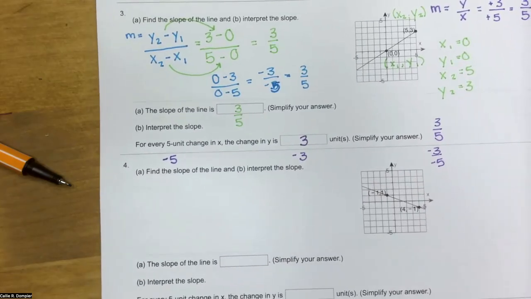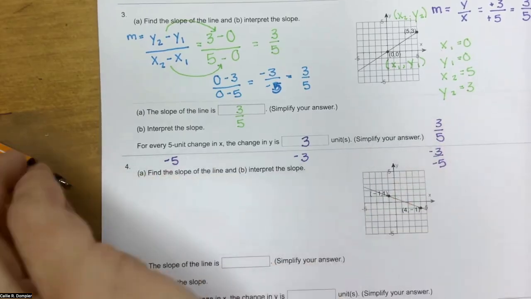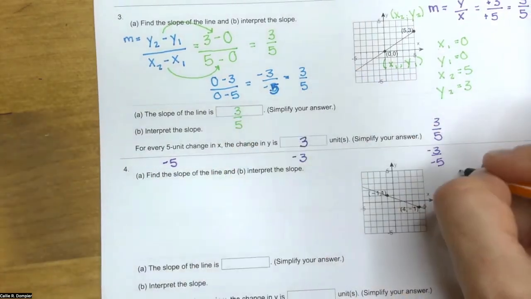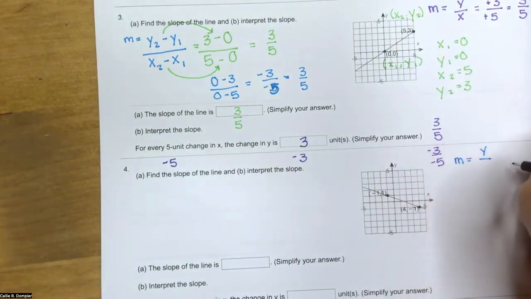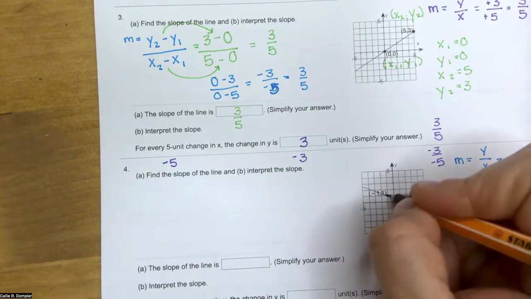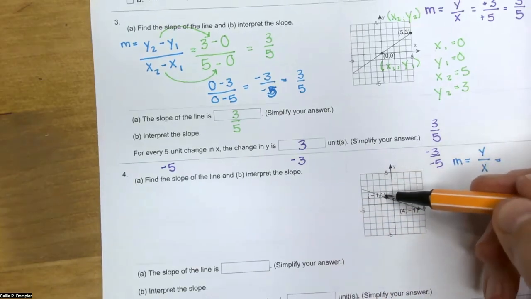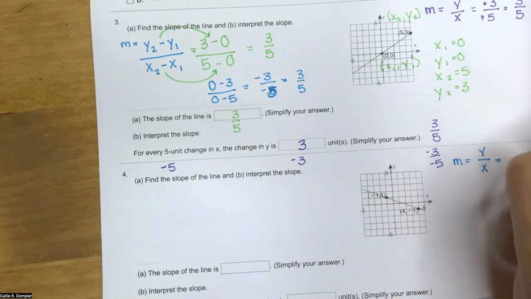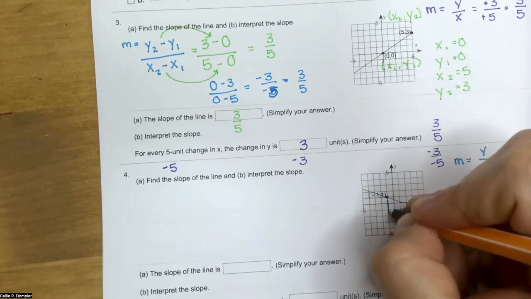All right, same question. So again, you're welcome to just count. Remember that slope is change in y on the top of the fraction over change in x. So from this point to this point, how far did we move on the y-axis? We went from 1 to -1, so that's a -2, okay? Because I'm starting from here and I'm going down 2.